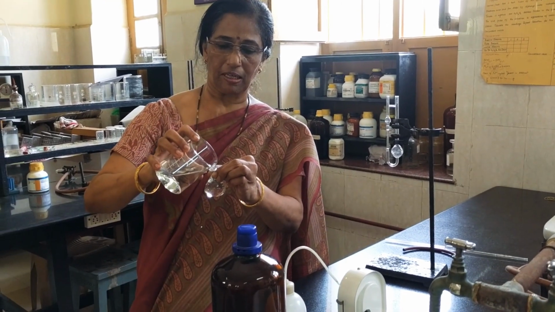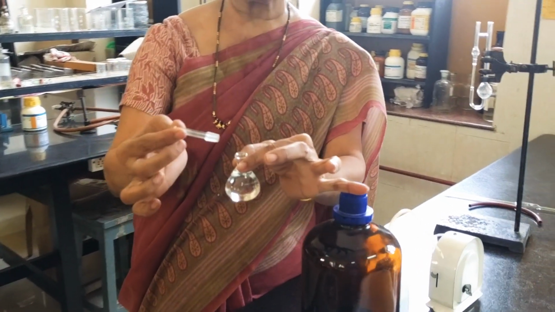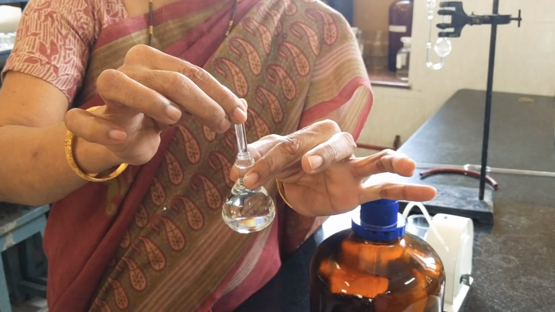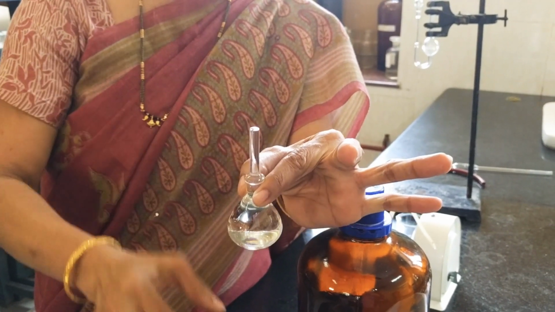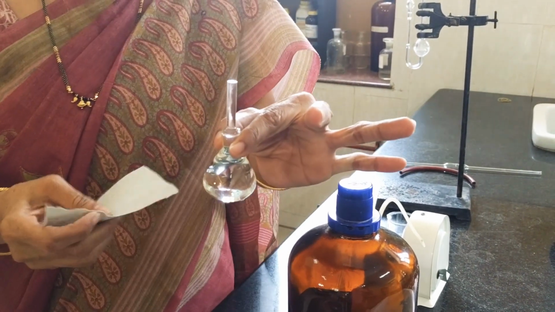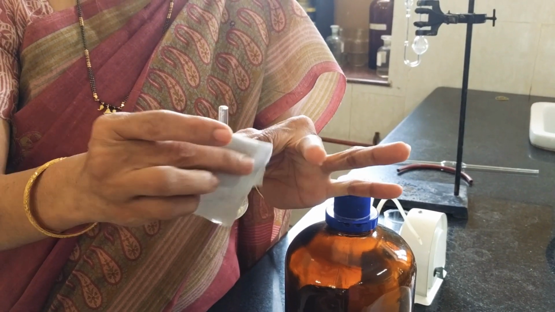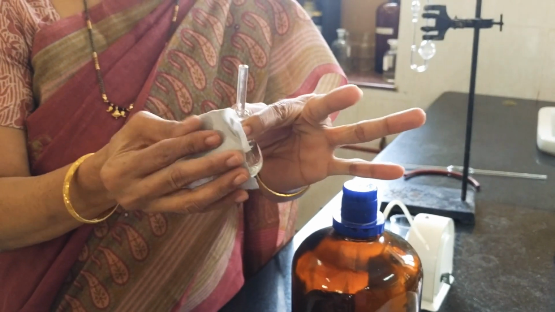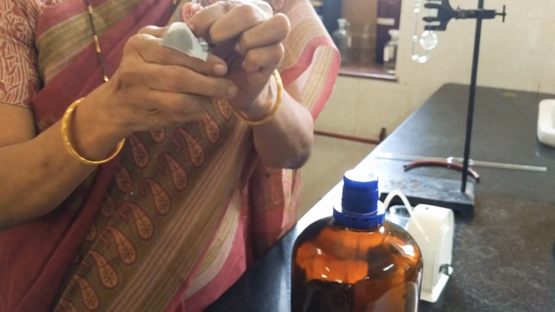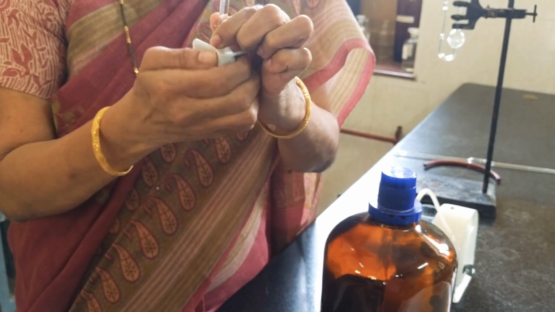I will conveniently fill it up to the brim. It is filled up to the brim. Now I am going to place this nozzle on the top. Naturally, the excess liquid falls, and there is a lot of liquid sticking on, which I need to wipe clean. So I wipe the bottle well. Ensure that all the liquid is wiped neatly.